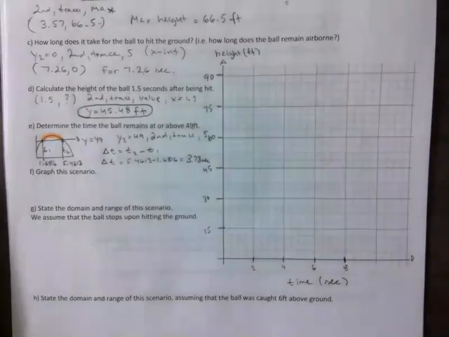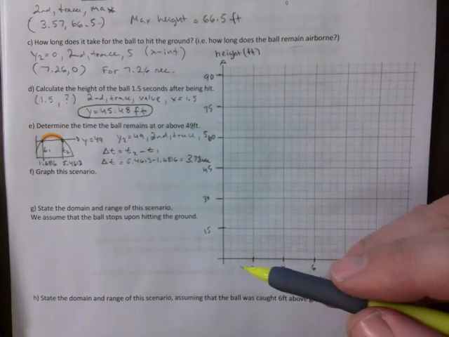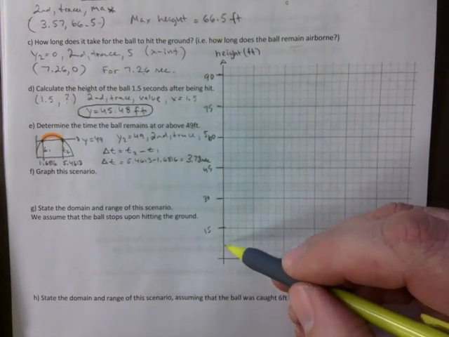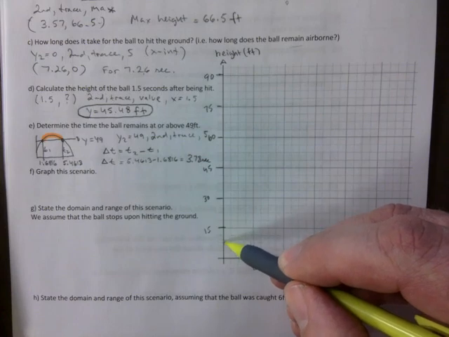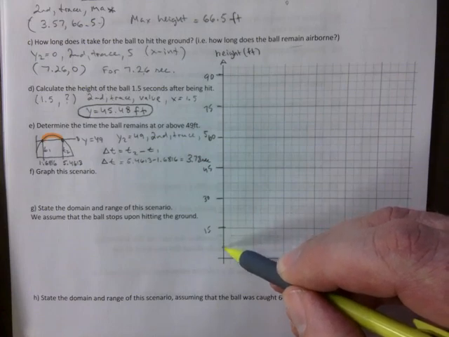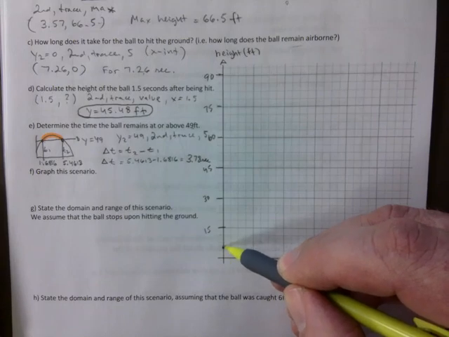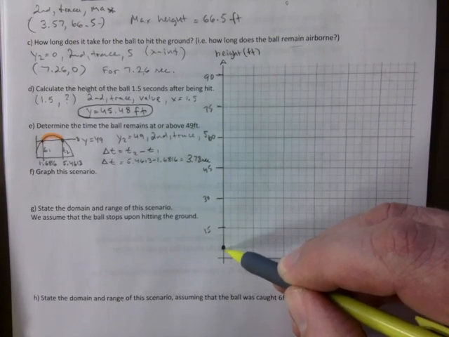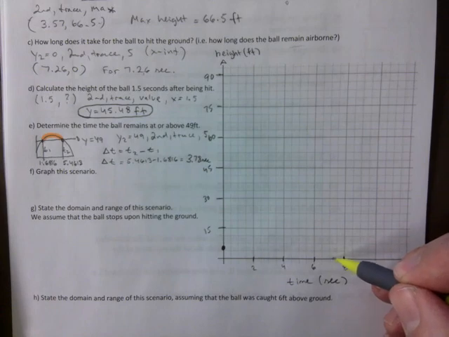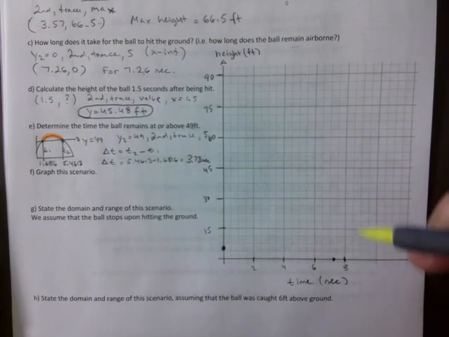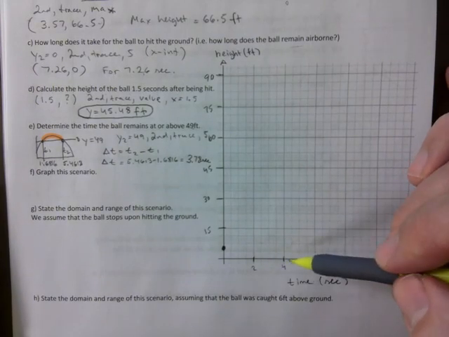And now it's just a matter of sketching everything, plotting everything. So 0, 8, this is 7.5 right here, because it's halfway between 0 and 15. So we're at 4, correct? So 4 is somewhere here. 0, 4. 7.26, well, 7 is right here between 6 and 8, so 7.26 is there. And then I need to plot 3.57.